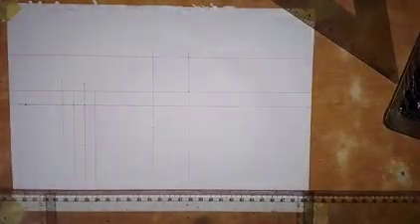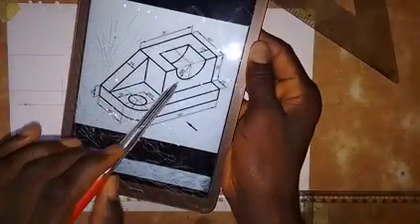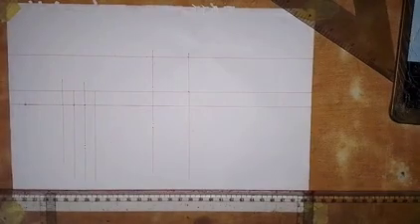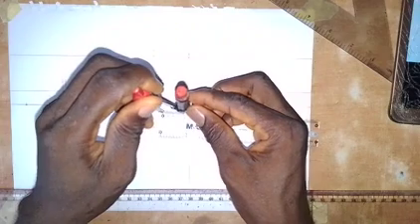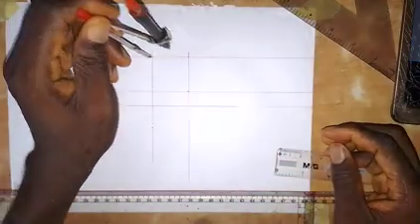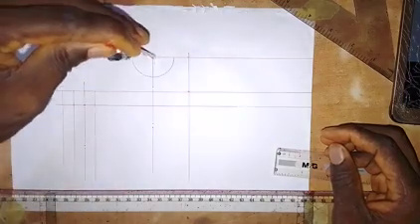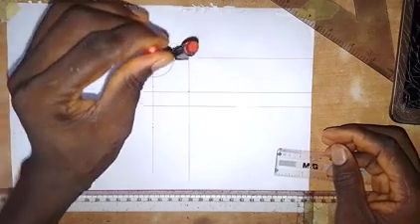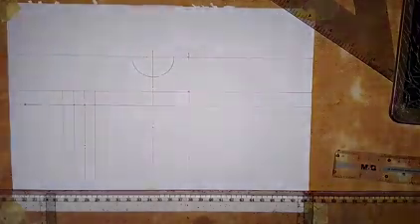The next thing that we have here is that the radius of this semicircle is 20. So we have to draw that semicircle of radius 20 millimeters. We take 20 millimeters with the compass, and we draw the semicircle. Alright, so we have that.